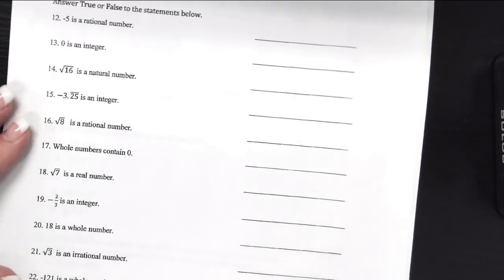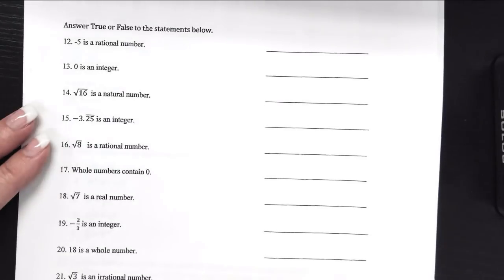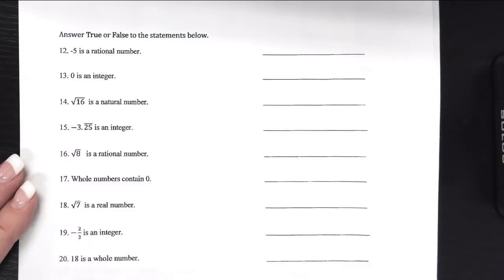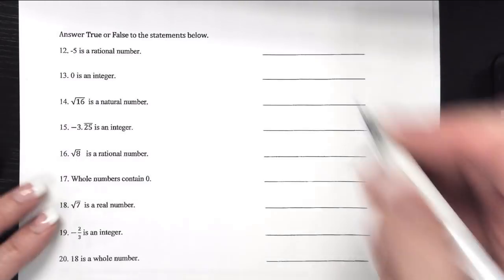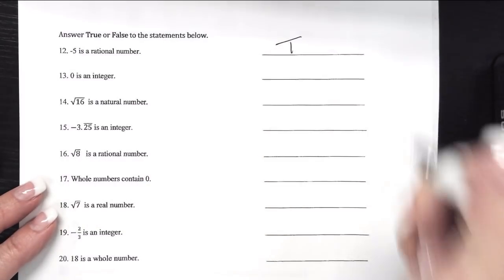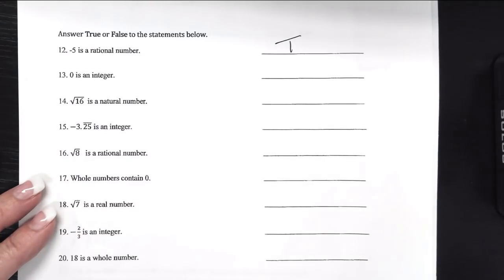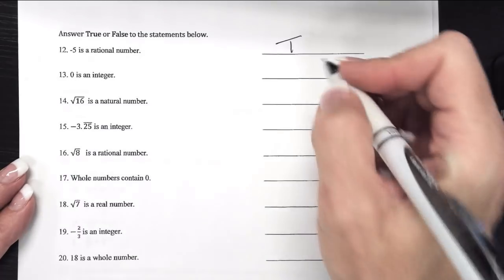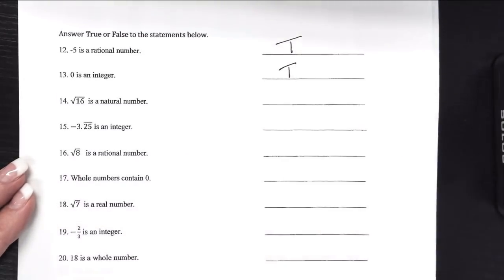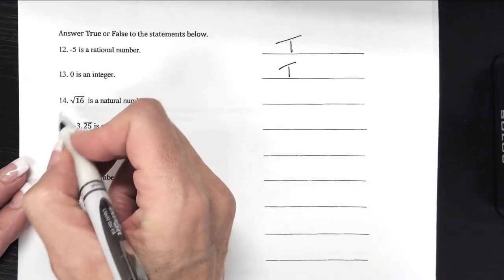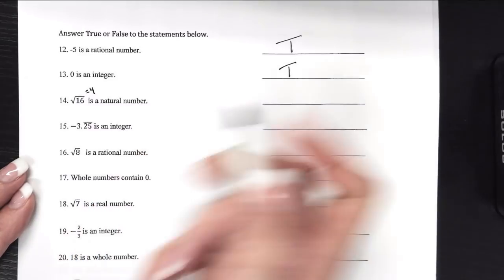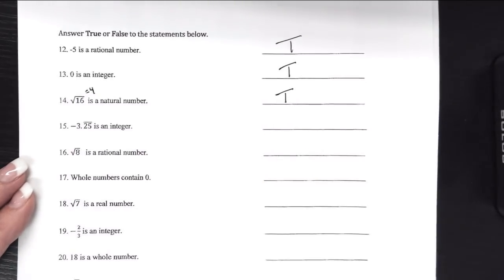All right, the next page is true or false. Number 12 says -5 is a rational number. Can I write it as a fraction? Yes, so that is true. 0 is an integer. What are integers? They're whole numbers and they're opposites, so true. Number 14, the square root of 16 is a natural number. The square root of 16 is 4, and 4 is a natural number, so true.